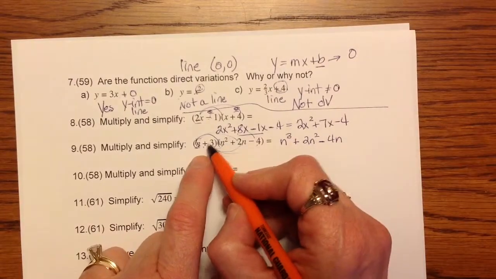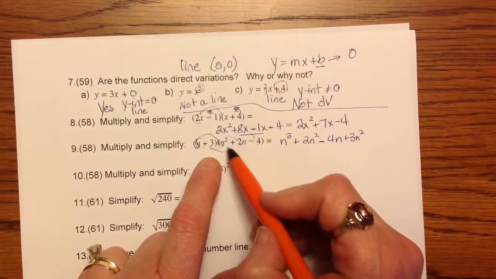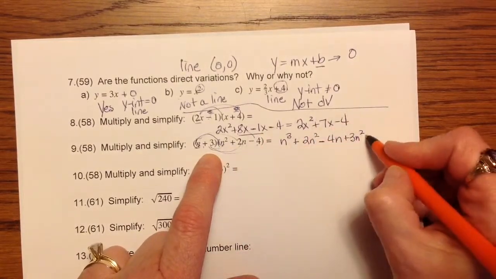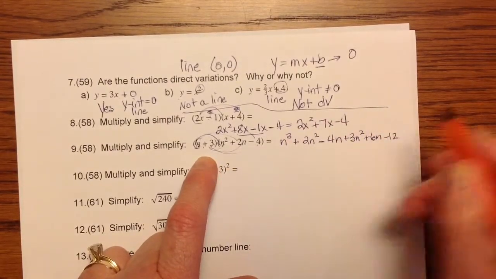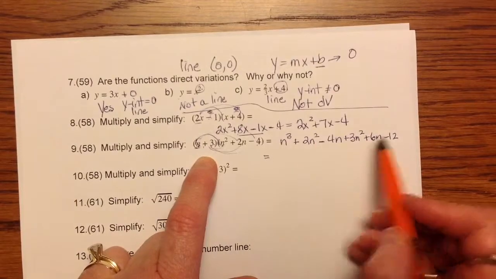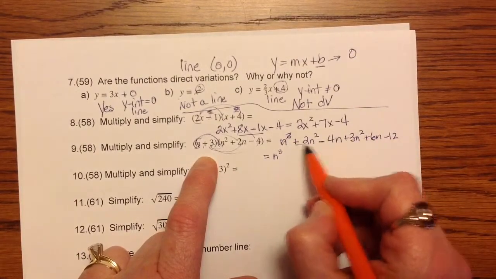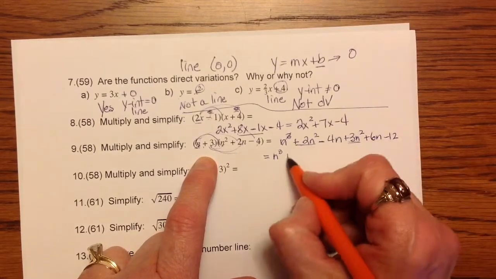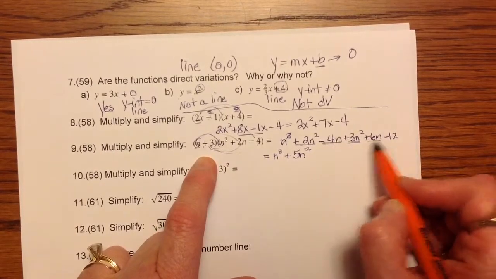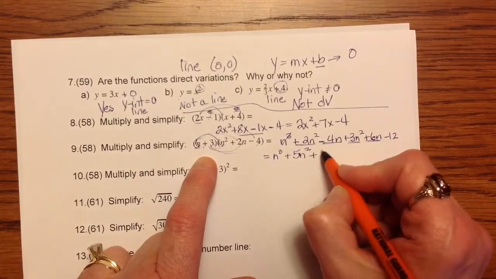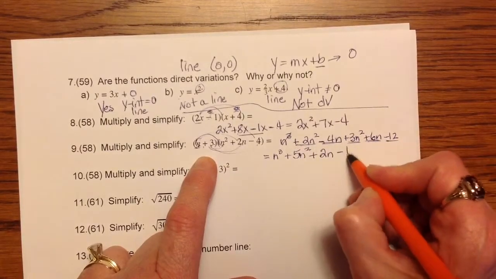Now let's do the 3. Positive 3 times 1n squared, positive 3n squared. Positive 3 times positive 2n, positive 6n. Positive 3 times negative 4, negative 12. Now we got a little bit of cleaning up on this one. It's a little messier. Let's put the n cubed first and get him out of the way. There's no more of those. I have a 2n squared plus a 3n squared, which is 5n squared. I have a negative 4n and a positive 6n, which is positive 2n when I add those together. And that's everything except my constant, which is negative 12.